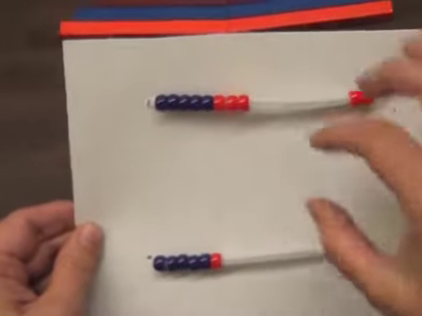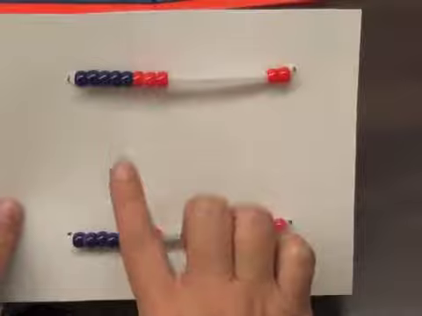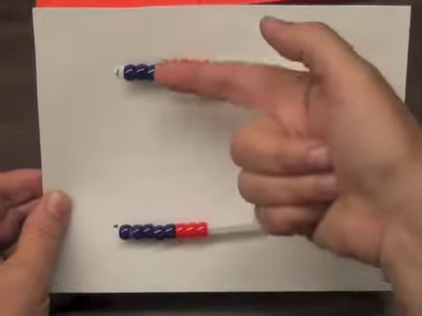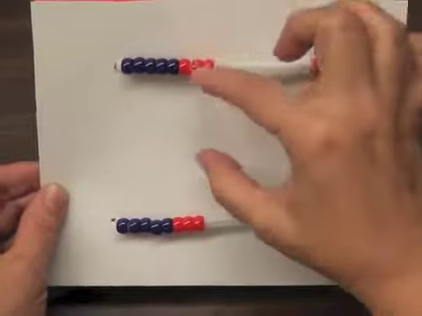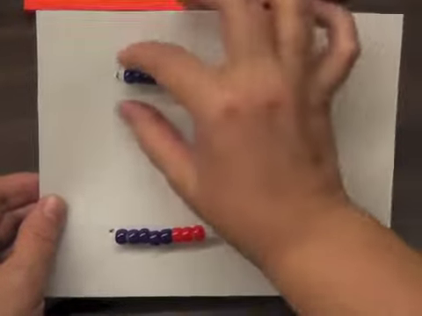Let's say we were going to do 8 plus 8. They can visually see how that 8 and 8 is made up of 5 and 3 and 5 and 3. So 5 and 5 make that 10, and then we have 3 and 3, which is 6, and 10 and 6 is the 16. So this Rekenrek is a wonderful tool for that.